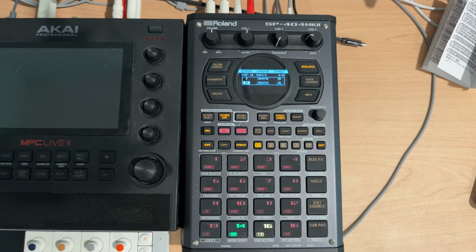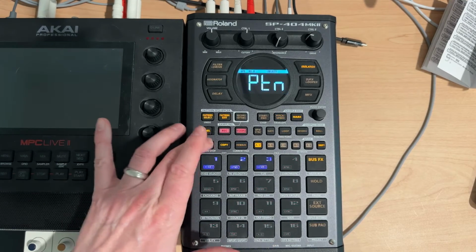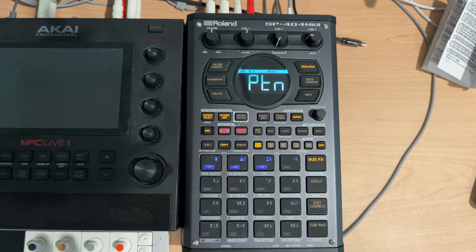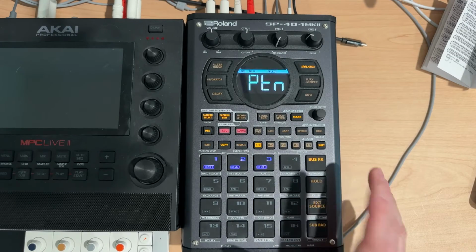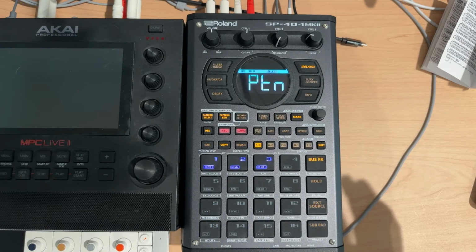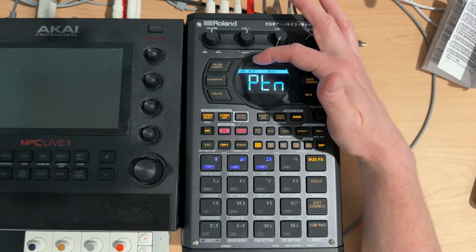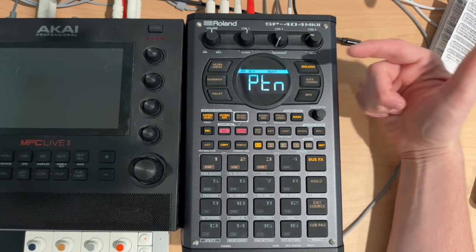Now you might ask, I want to be able to actually see these. Well, there is a way to do this within the constraints of what the BPM is. So the SP404 Mark II can go from 40 BPM up to 200 BPM. So in this case, I'm working at 90 BPM. I can actually double this.